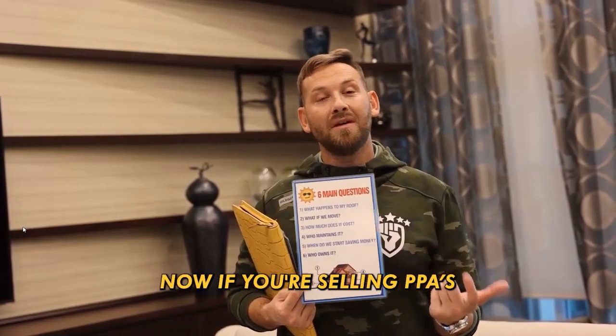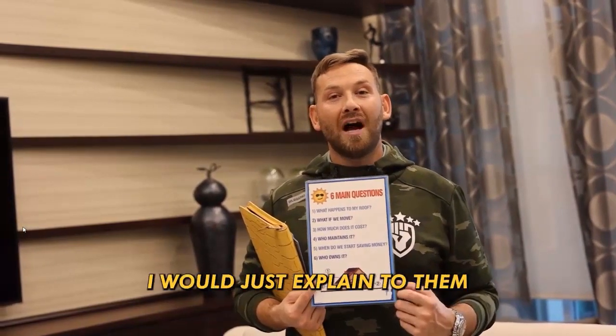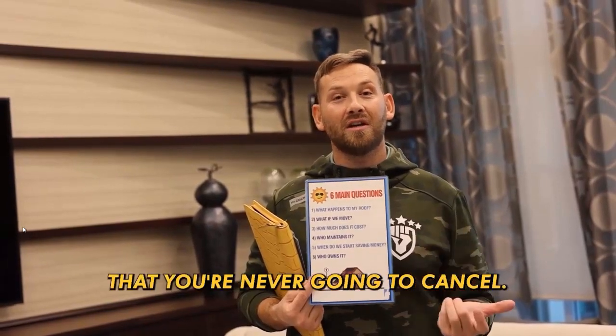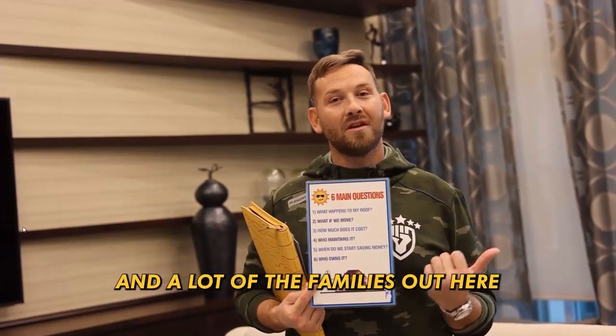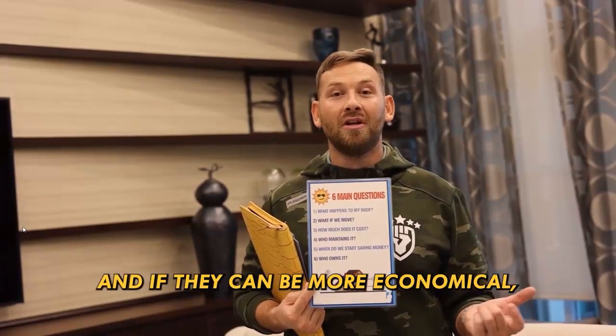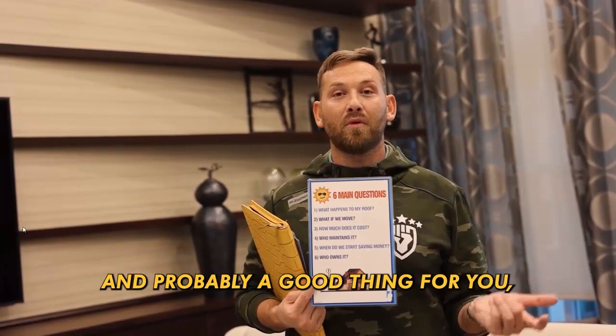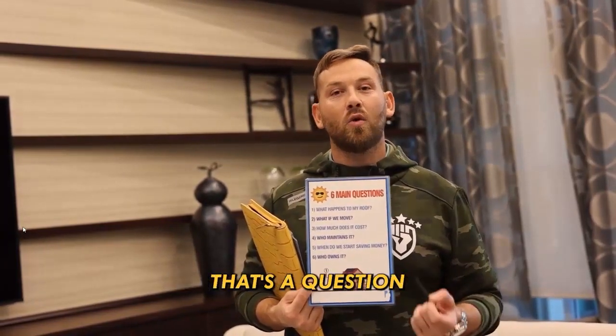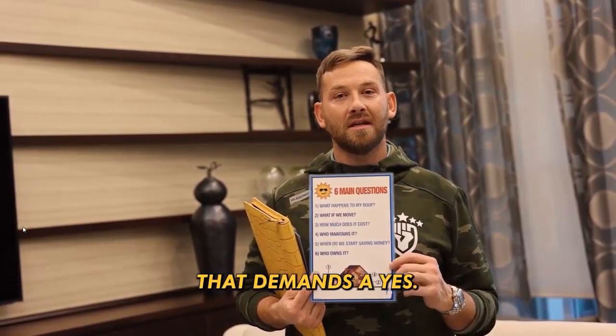You guys own the system immediately from day one. Now, if you're selling PPAs, which isn't ownership, I would just explain to them, you have the ability to pay a lot less on a bill that you're never going to cancel. And a lot of the families out here hesitate to pay full price, and if they can be more economical, that's obviously a good thing for them and probably a good thing for you, wouldn't it, right? That's called a tie-down. It's a question at the end of a sentence that demands a yes.